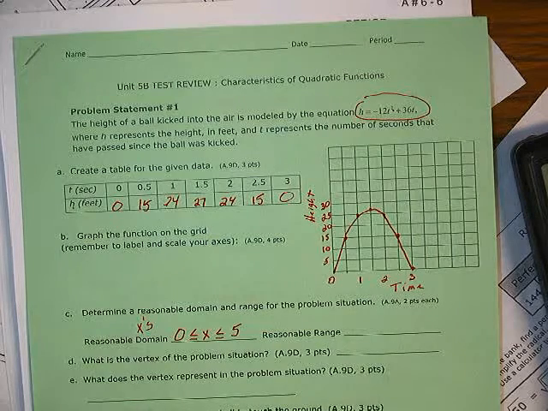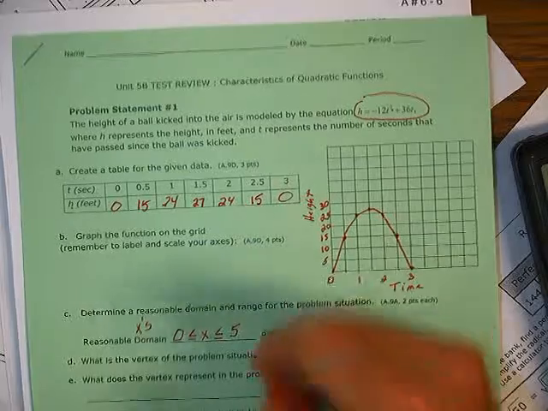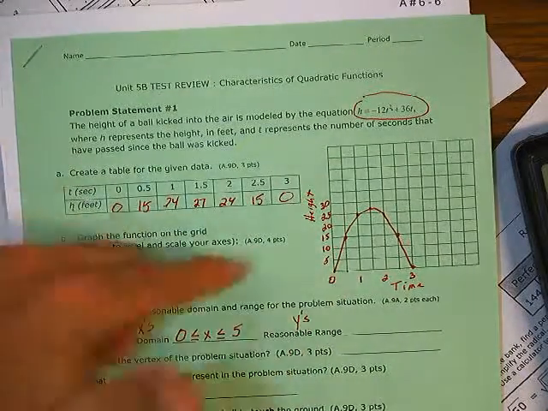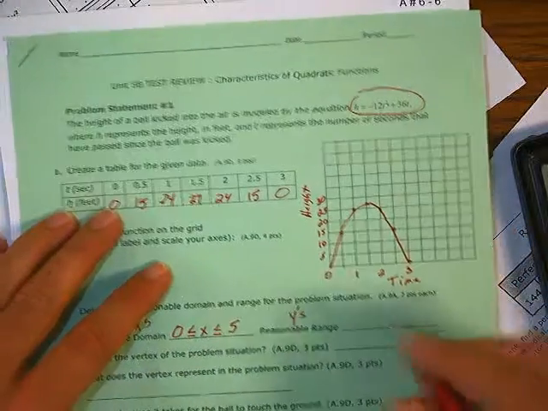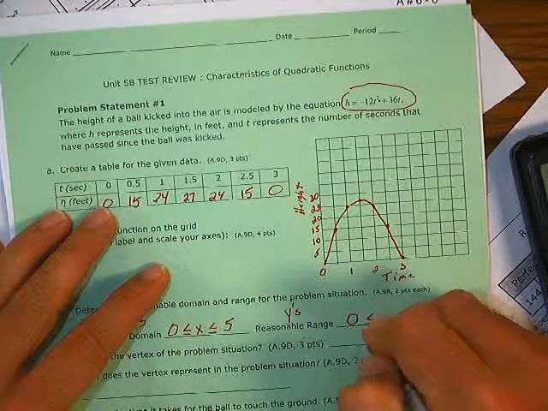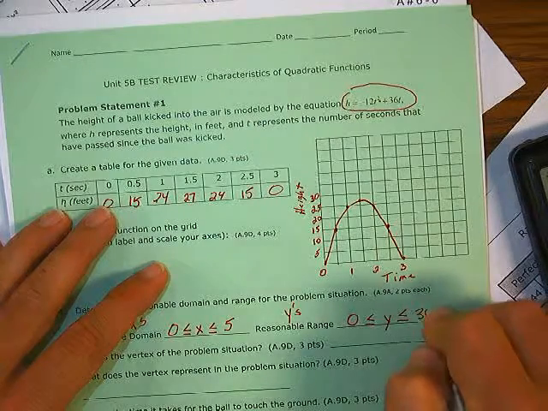Okay, the range. Is it reasonable to have negative height? No. So my range, or my y's, need to be between 0 and 27, or I'm just going to say 0 and 30 because that's where my graph went to. So reasonable range, my y is between 0 and 30.